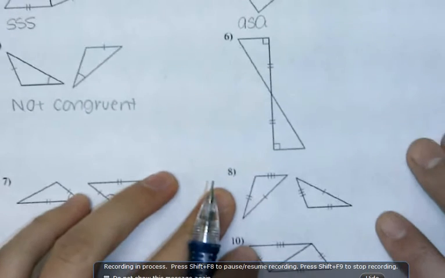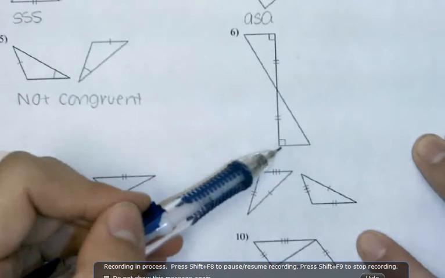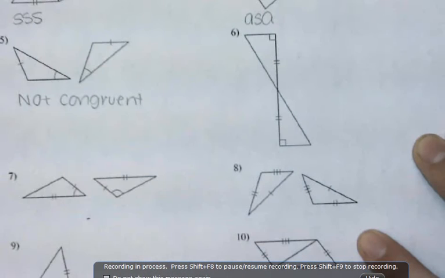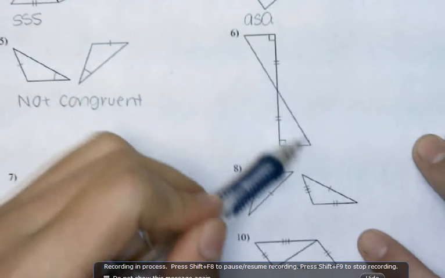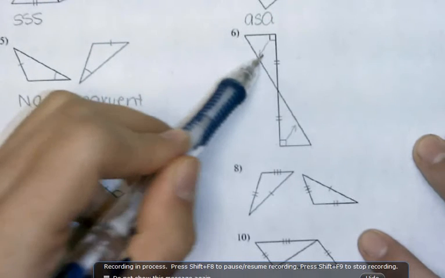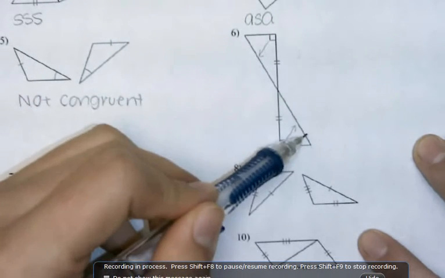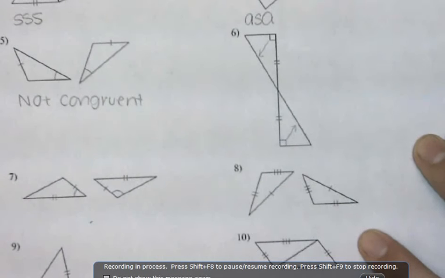Number 6. I have a right angle, so maybe I want to use my HL congruence there. In order to do that, though, remember, I would have to show that my hypotenuses are congruent. The hypotenuse is the side opposite my right angle. There is not a way for me to show that, so I can't use the hypotenuse leg theorem.